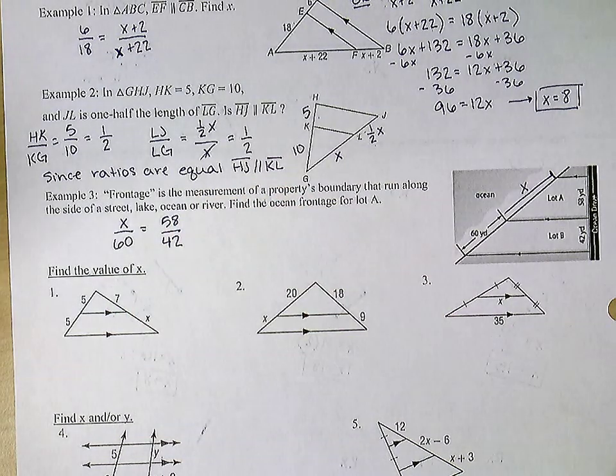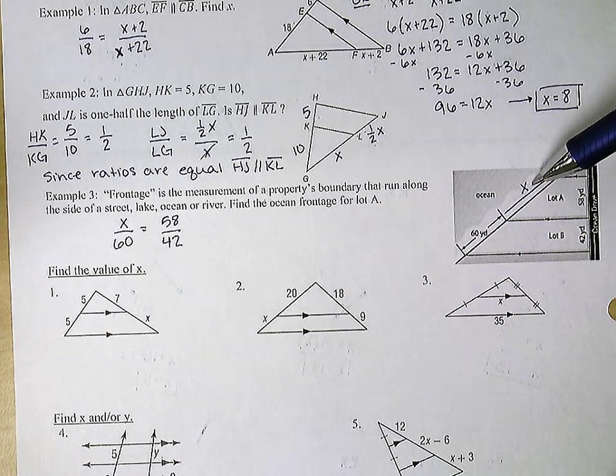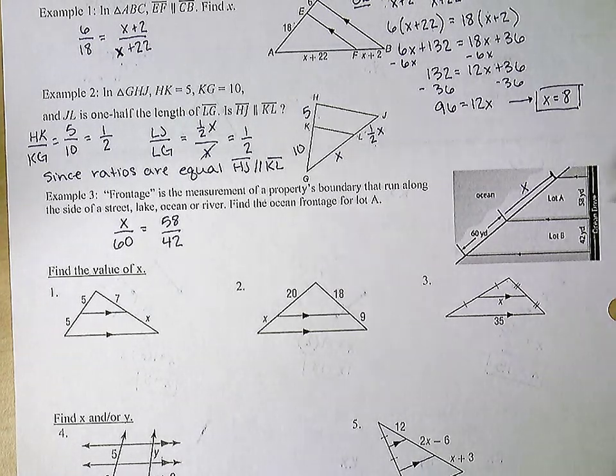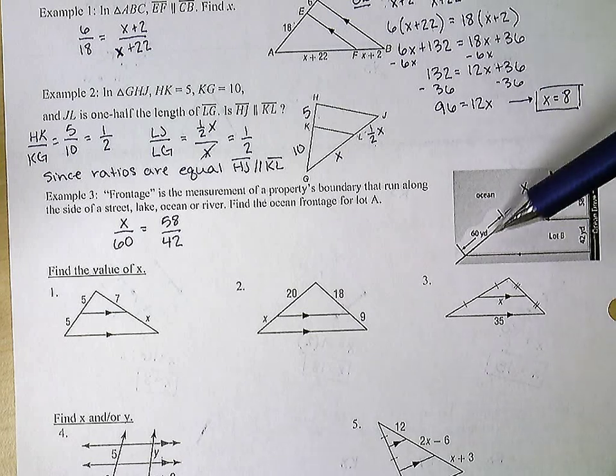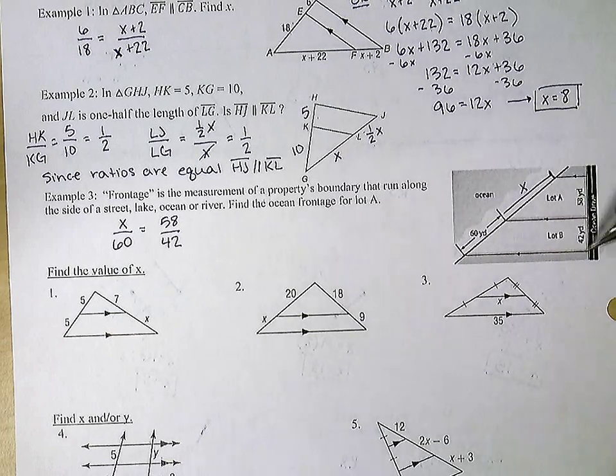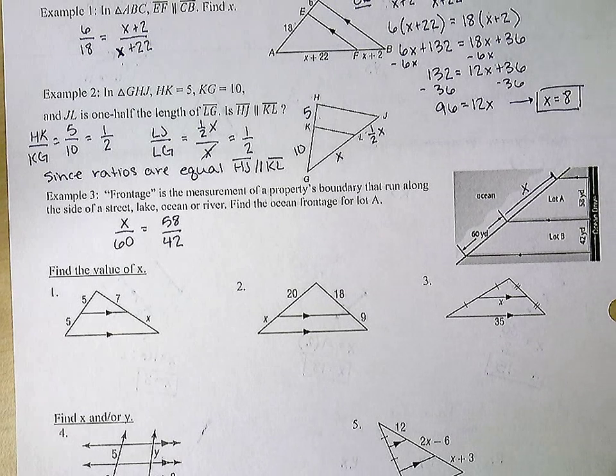Sideways. I knew what you meant. It would be 58 over 42. So since I started with lot A, I should start with lot A again, and go over lot B on that other side.